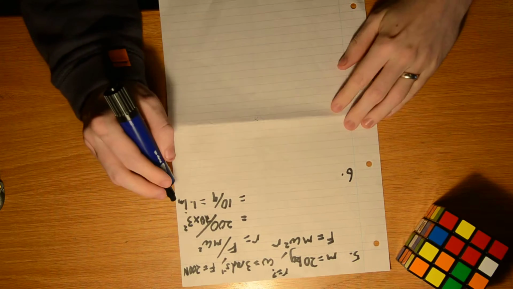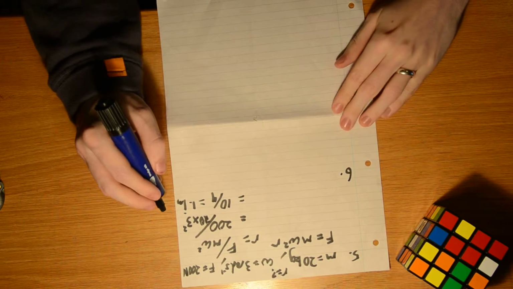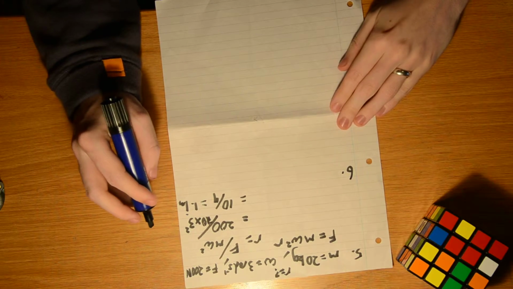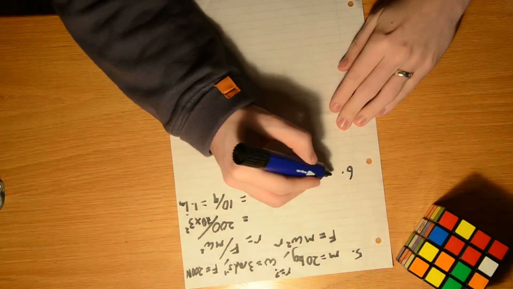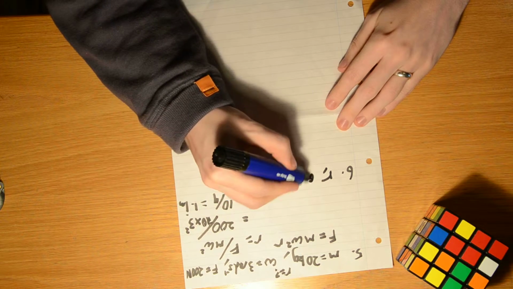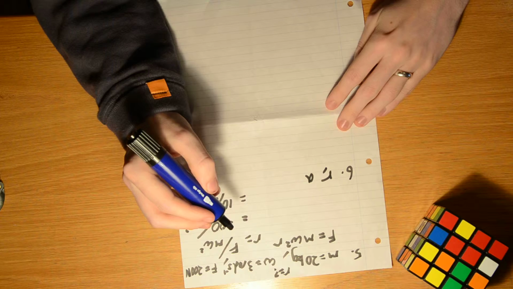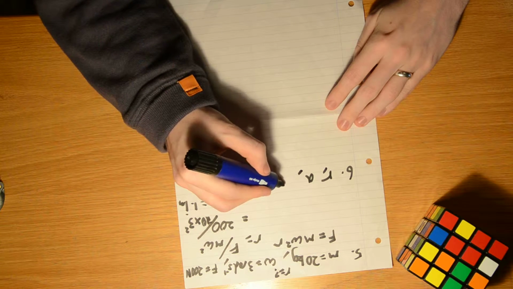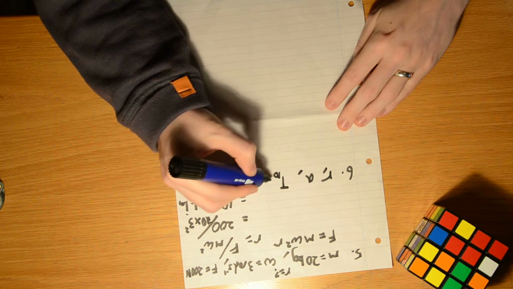Question 6, and we've got no numbers at all. This is an algebraic one. We're told that the particle is moving at a constant speed around a circle of radius r. So the radius is r, the centripetal acceleration is a, so we know that as well. And we're trying to work out the time taken for 10 complete rotations.